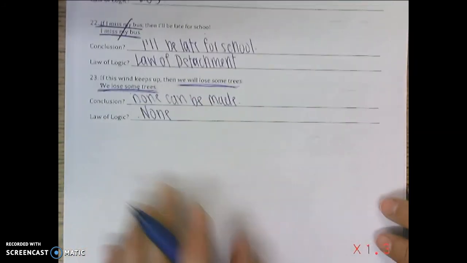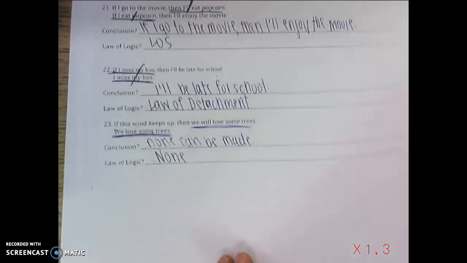And those are your 3 examples. And that wraps up Chapter 2. We will be moving on to Chapter 1.